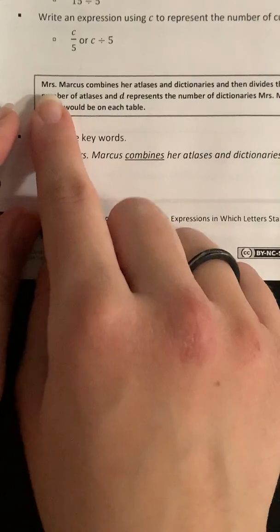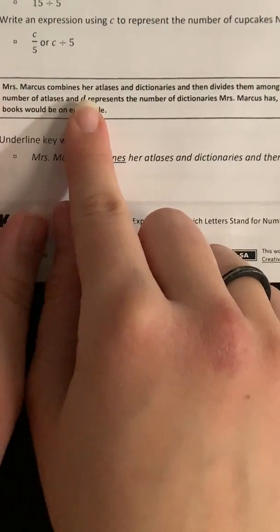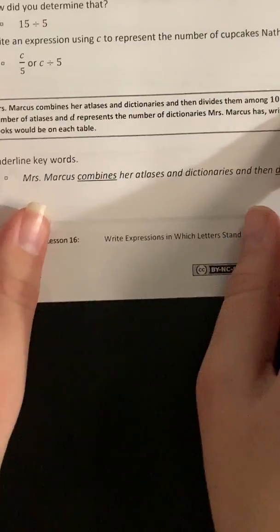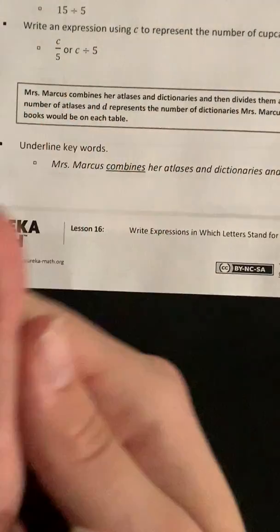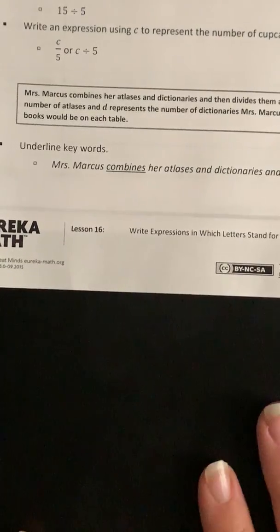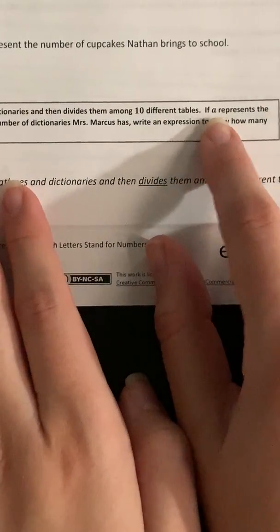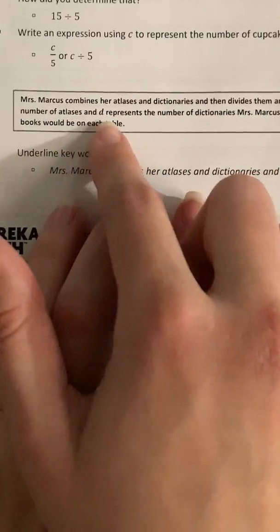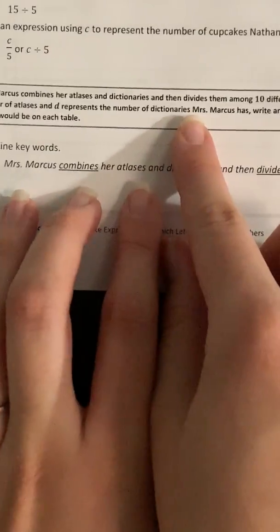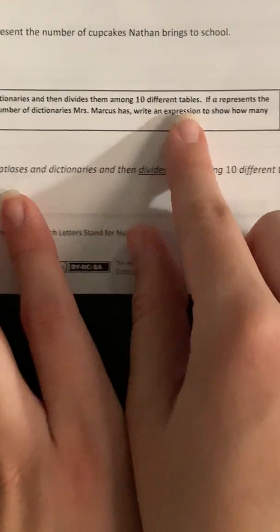Okay, and so our last one is Mrs. Marcus. She combines her atlases and her dictionaries, and then she divides them among 10 different tables. So pretend like I gathered all of our atlases and dictionaries in our room, and then I put them into one big pile, and then I wanted to divide them so that there was an equal number on 10 different desks, okay? If A represents the number of atlases and D represents the number of dictionaries that Mrs. Marcus has, write an expression to show how many books would be on each table.